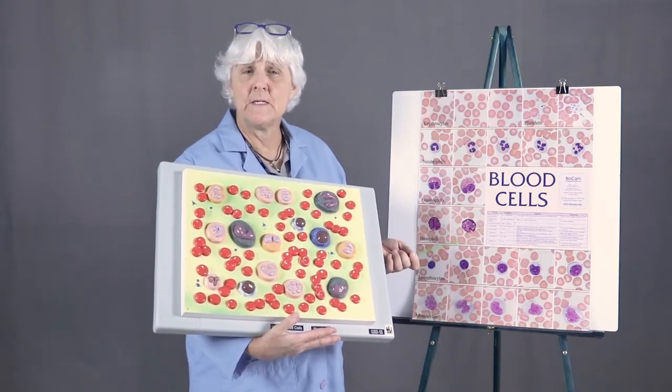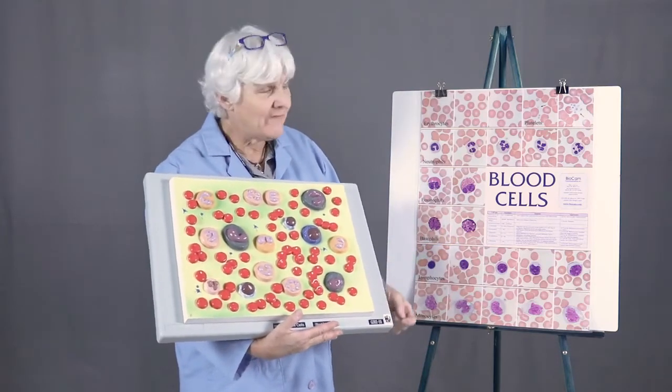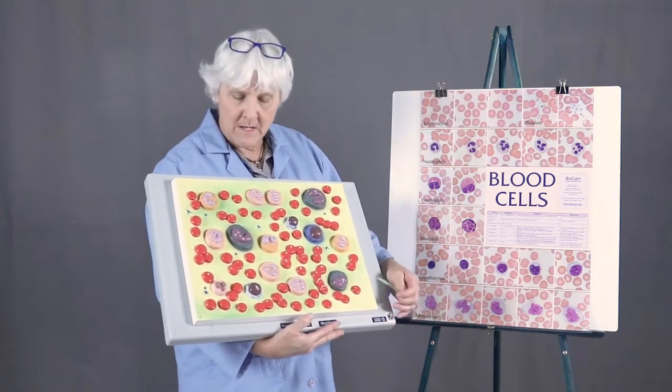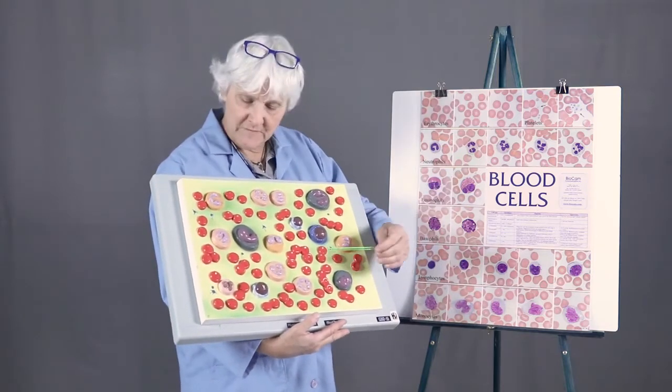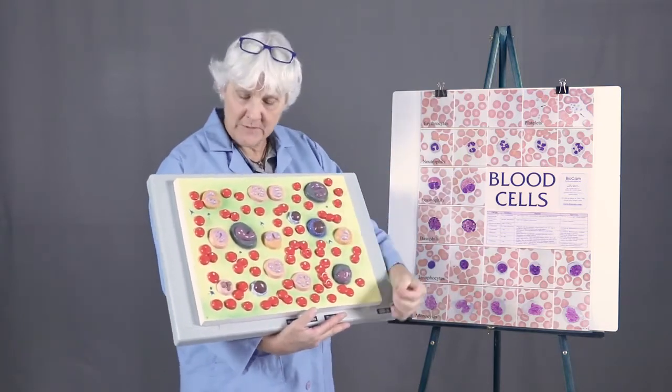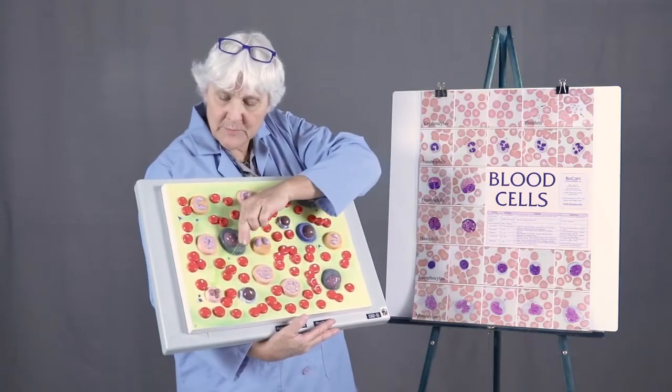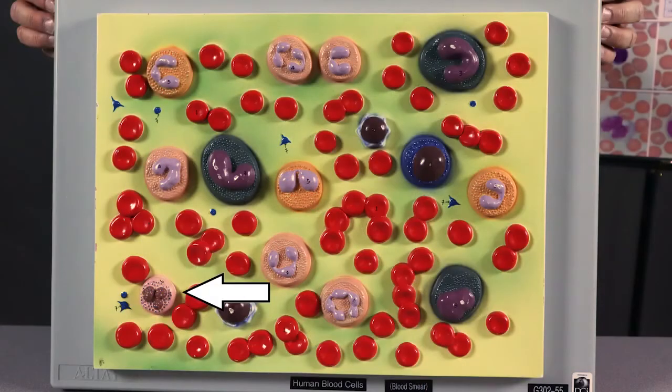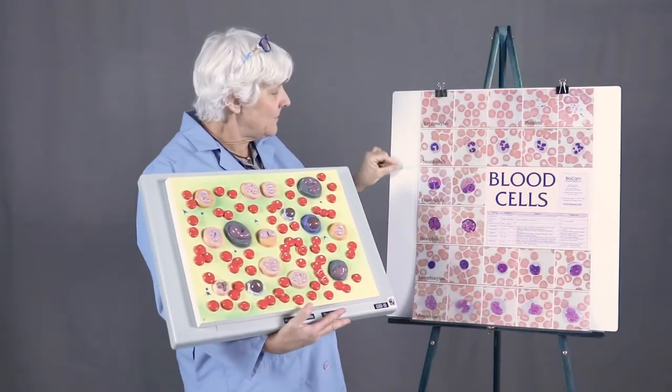So you really can't see the nucleus that well in real life, but it's usually bilobed versus multi-lobed like a neutrophil. So it's the least prevalent white blood cell on this plaque as well. And you can recognize it again by its bright purple granules. So those are the granulocytes.